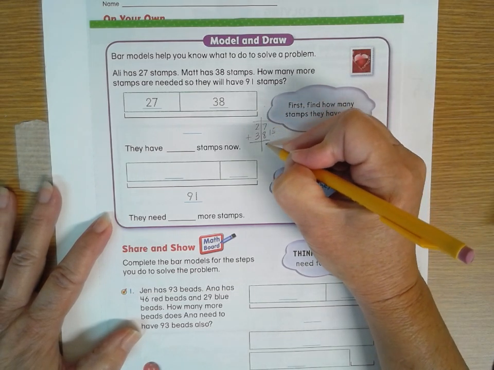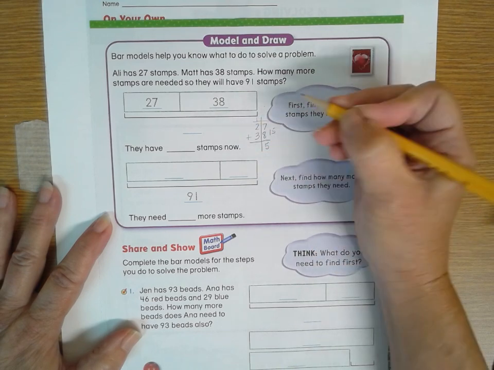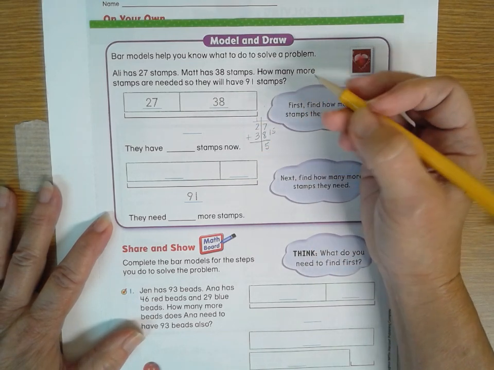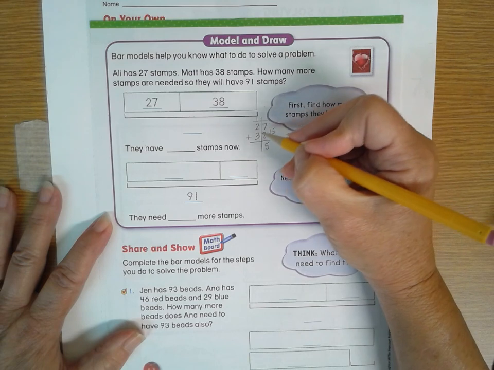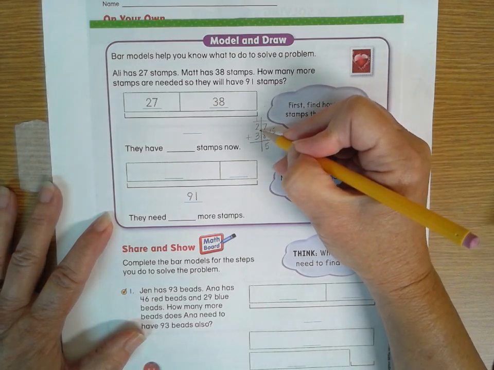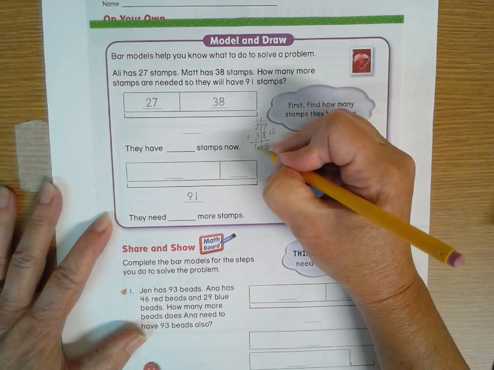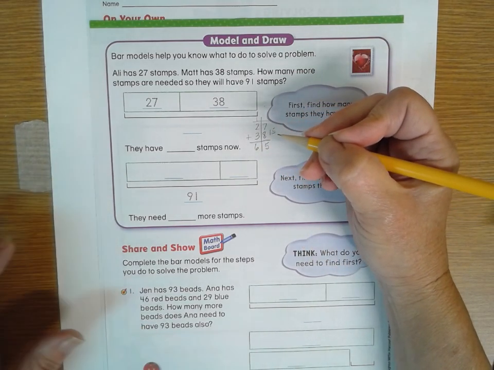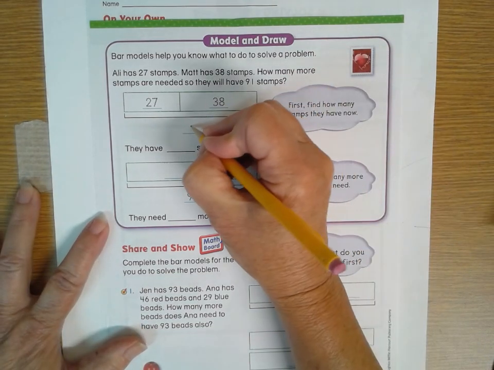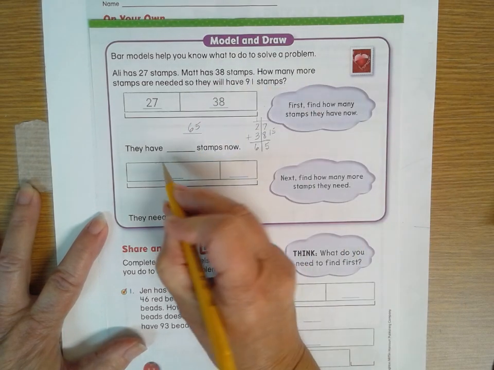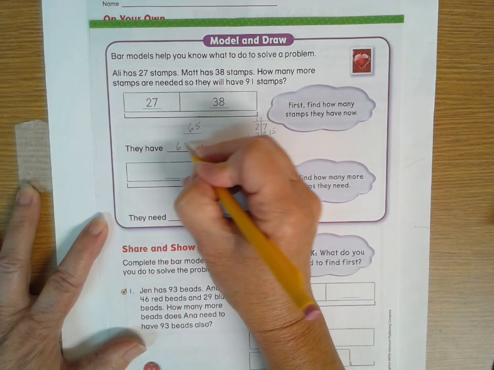Put the 5 ones and put the 1 ten on the top. And 3 plus 2 is 5, and 1 more is 6. So 65 is what they have now. So they have 65 stamps now.